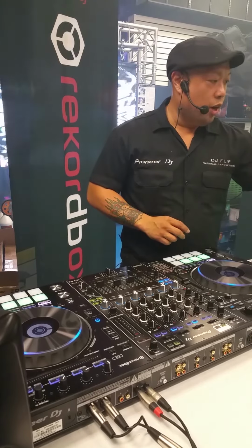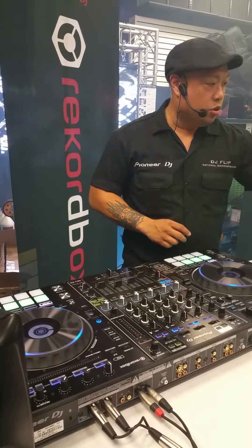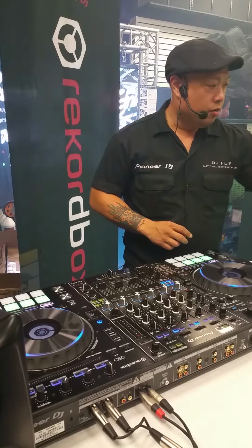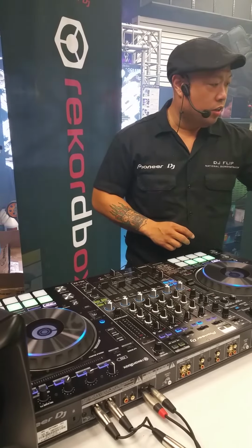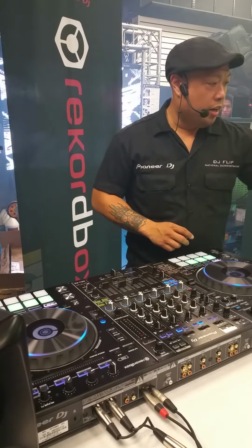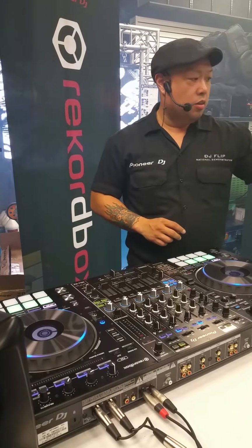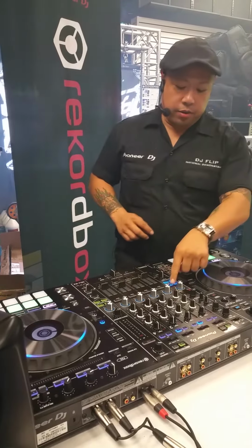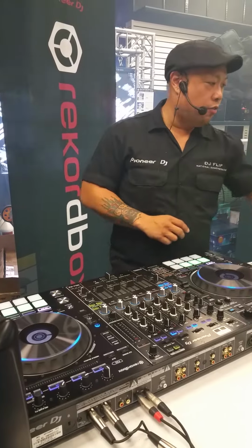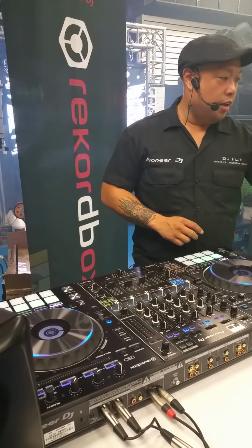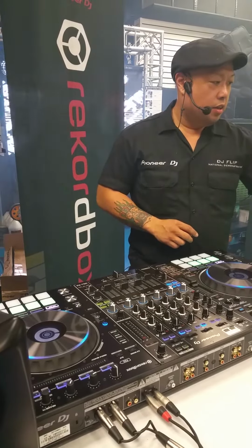And now the way you can change it is you go to user, and hit edit, and select the desired trigger button you want to change the effect to, and that's how you change the effect.